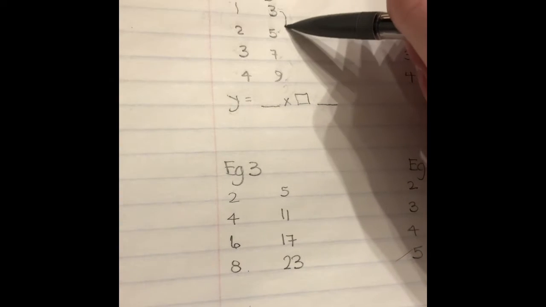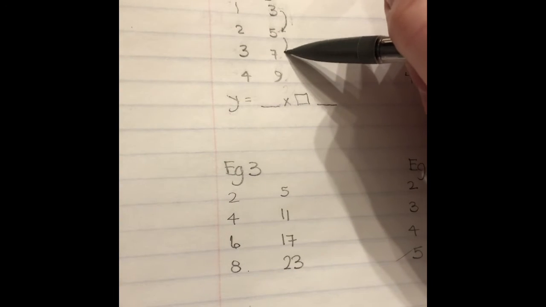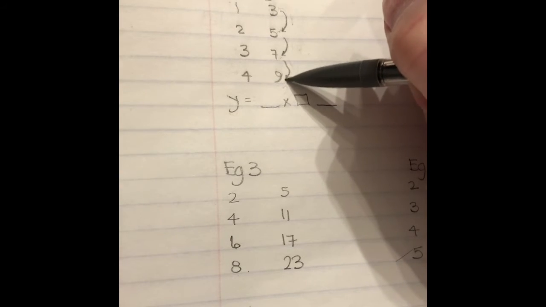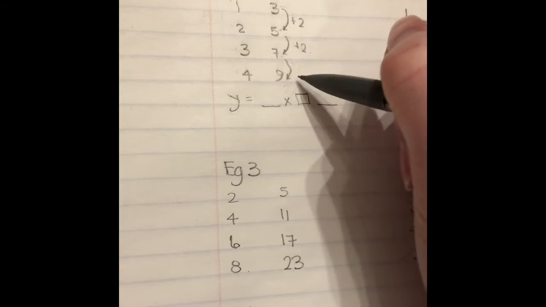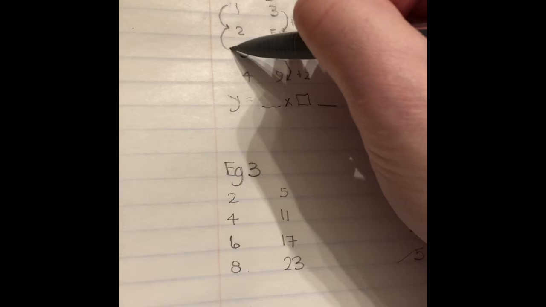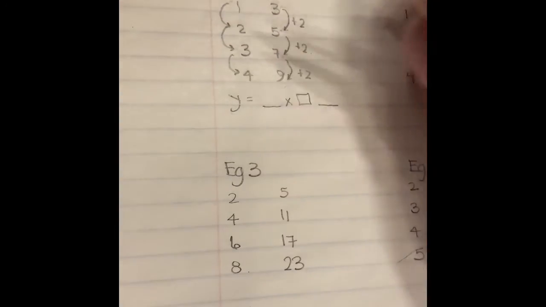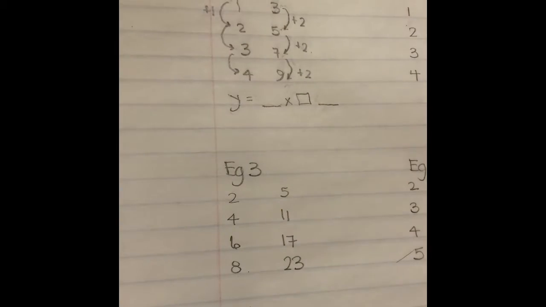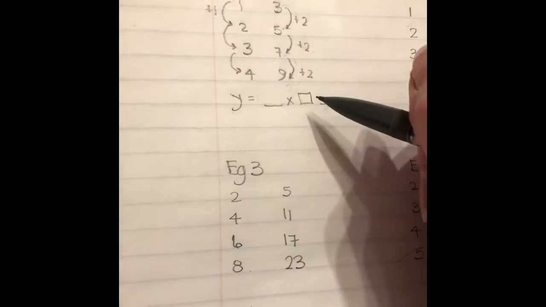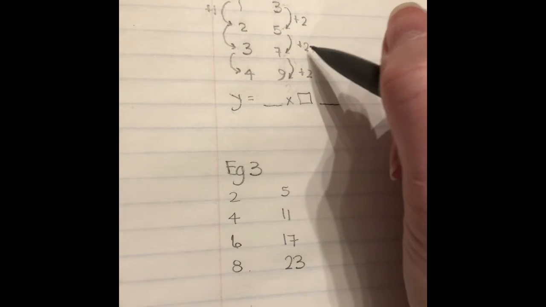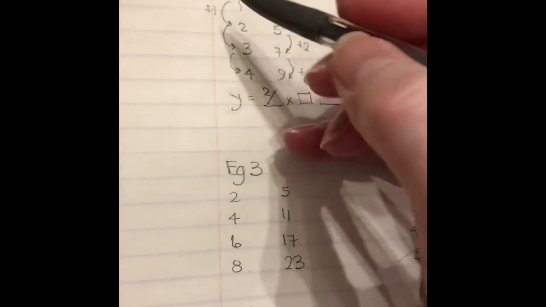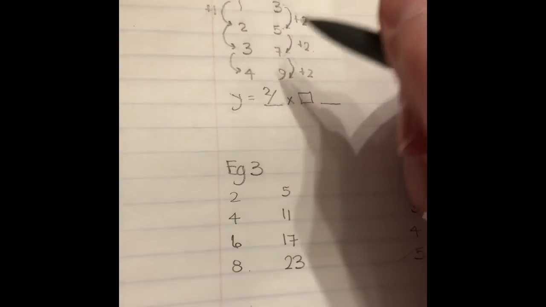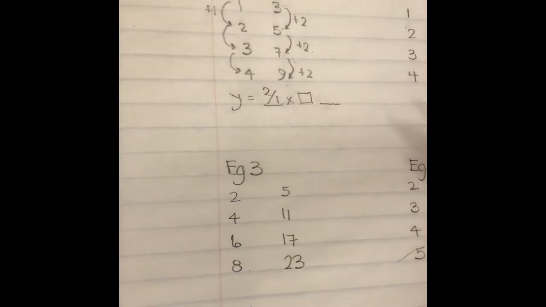So look at what is the difference between the y values as you increase. We go up by 2 every time. What is the difference in the x values as you go from smallest to biggest? We go up by 1 every time. This will tell you what number goes with the x part. So it will be the difference in the y's, 2, divided by the difference in the x's, 1.